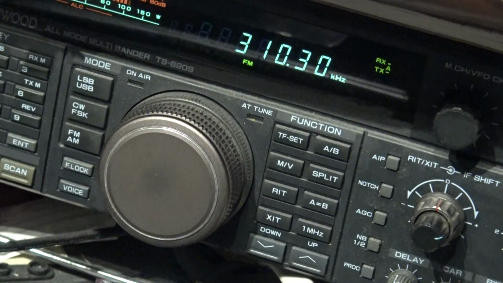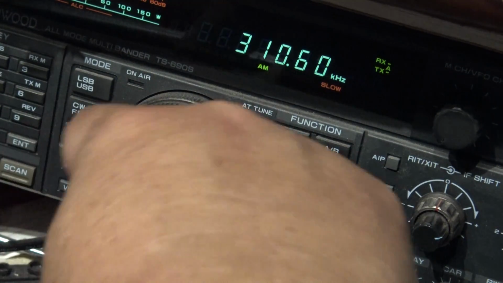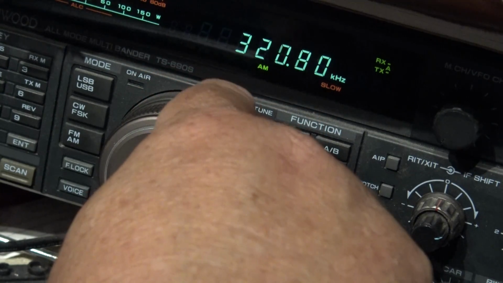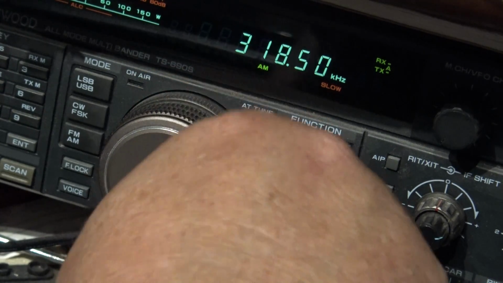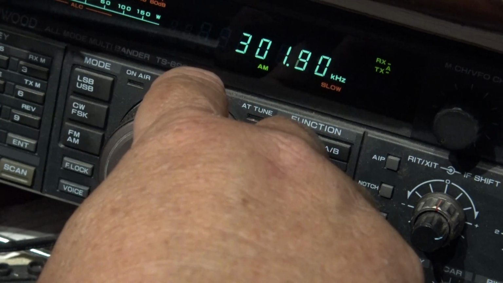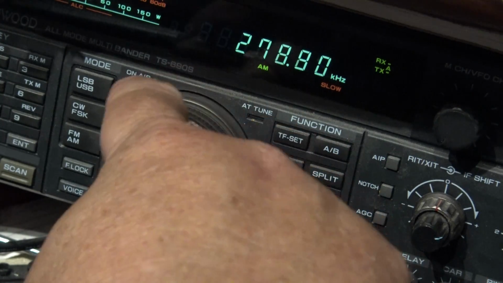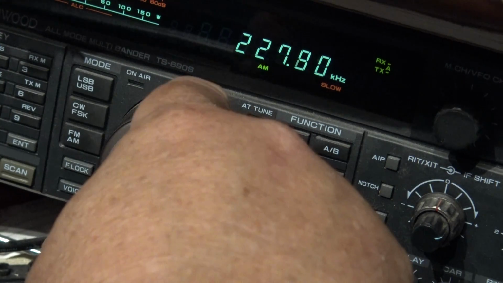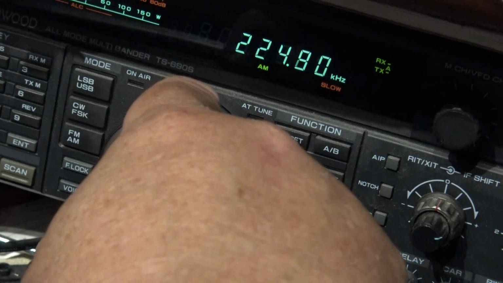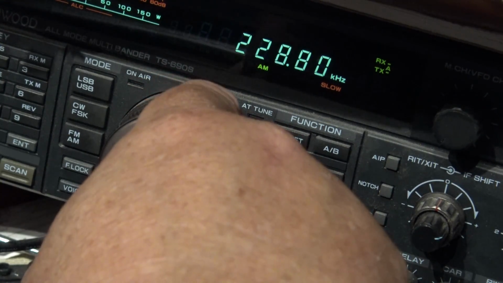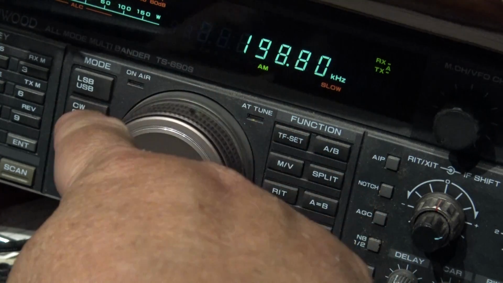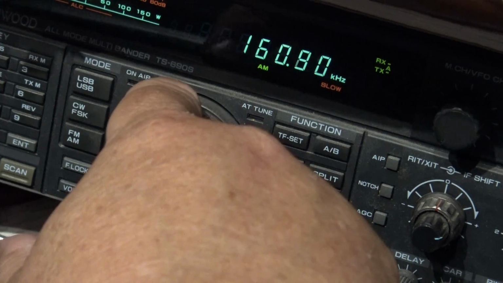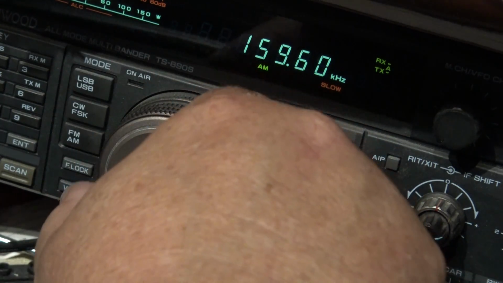And if I go to other modes, obviously this is digital data, so we're not going to hear anything. Just a buzz. There it is. There's the three carriers that they have.